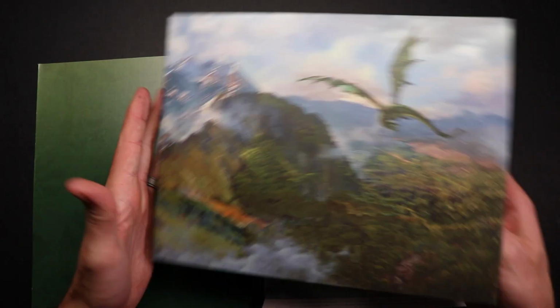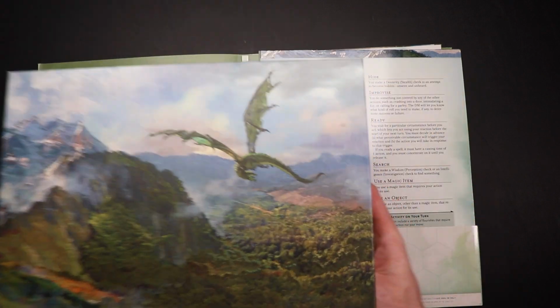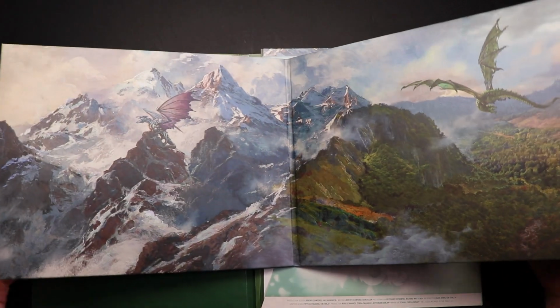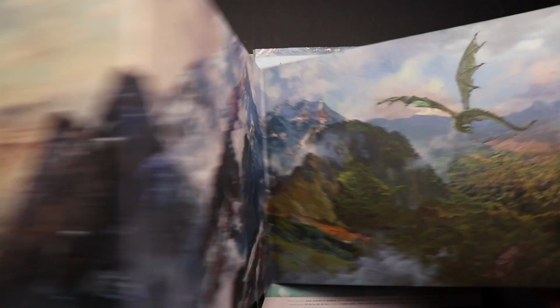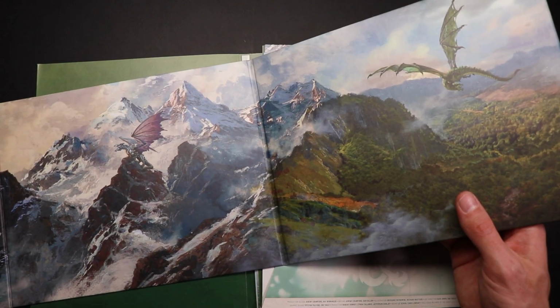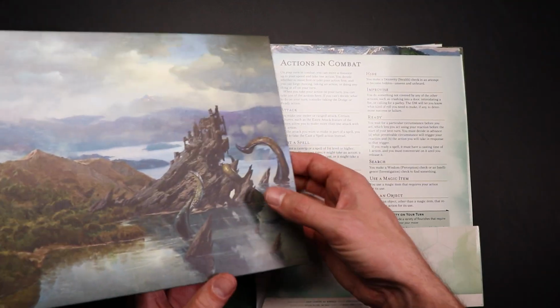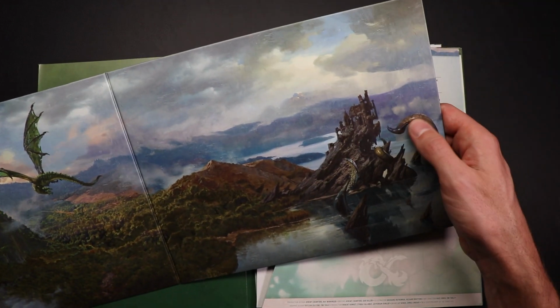So there is more than just a screen in here. We'll take a look at some of this stuff momentarily, but the screen itself, instead of having a very glossy finish, is much more matte. And it's got this kind of wide, sprawling landscape, and I really like it. It's got a variety of different terrain types. Lots of dragons and other creatures, a kraken right there it looks like, some kind of ruined castle.